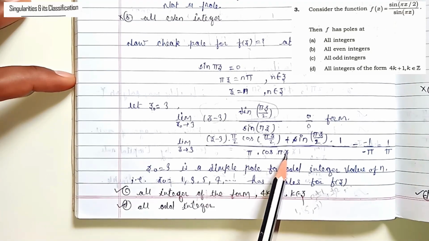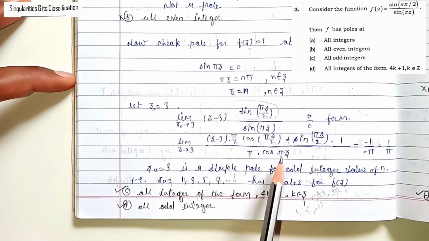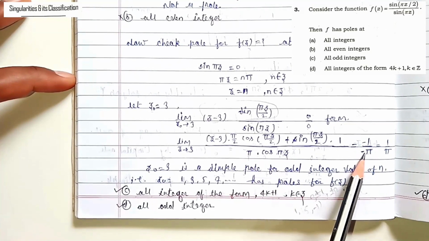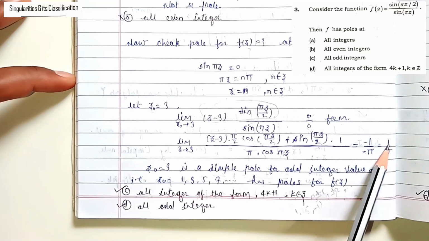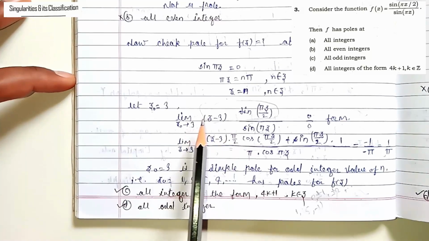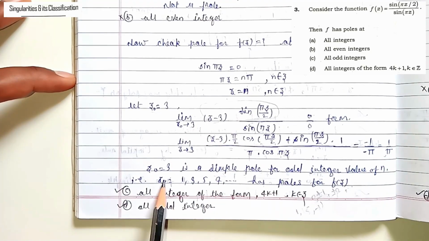When n is odd, cos nπ gives a negative value, and when n is even, cos nπ gives a positive value. So cos 3π is −1 times π, so negative π, and we get 1/π as the value for our function. It is a pole of our function, so z₀ = 3 is a simple pole.